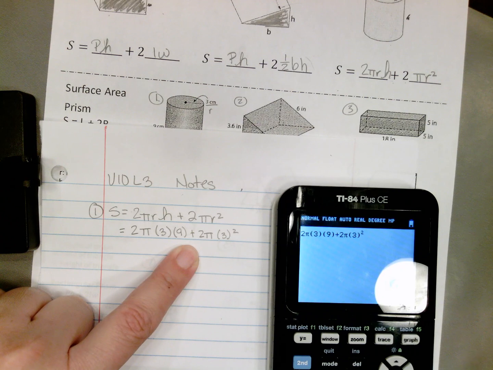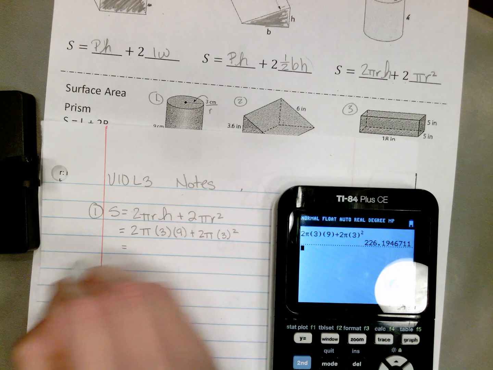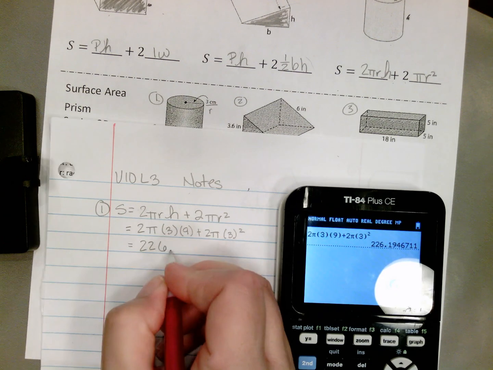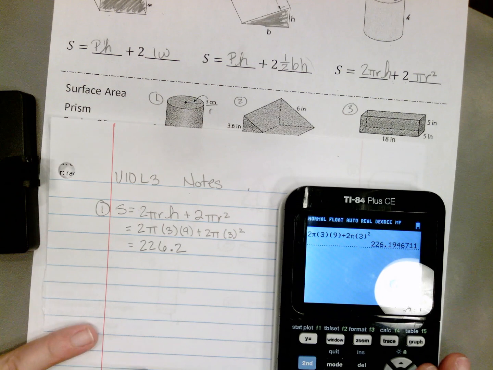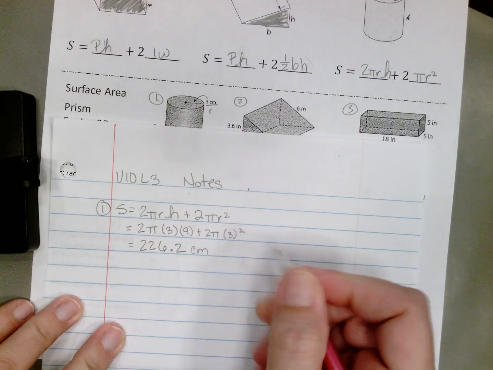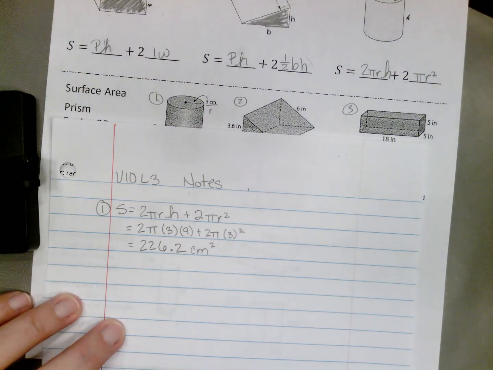There's a little light giving me a glare on my screen. Once all that's in there and it matches up, all you have to do is hit enter. Now, we're not going to write this entire thing. I'm going to round to the nearest tenth because that's where we generally do this. 226.2, and this cylinder was measured in centimeters, and we're doing surface area, so it's centimeters squared.